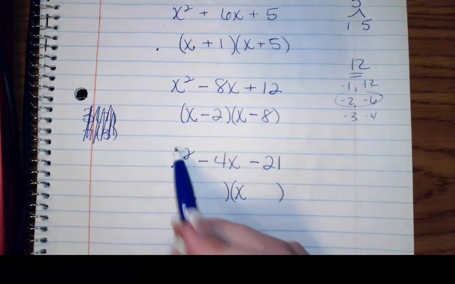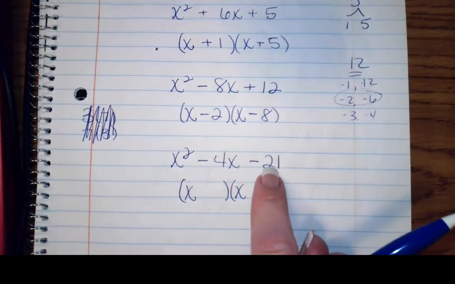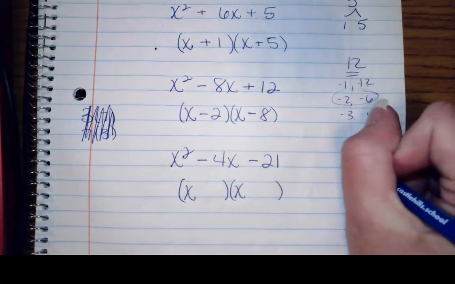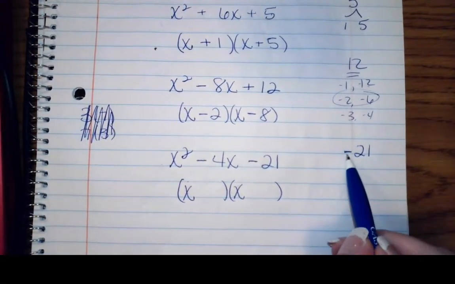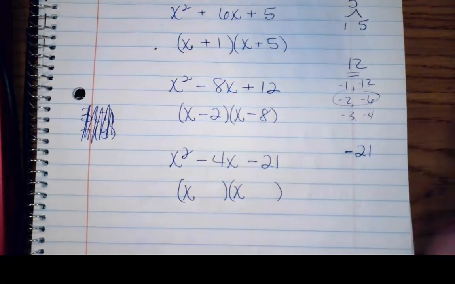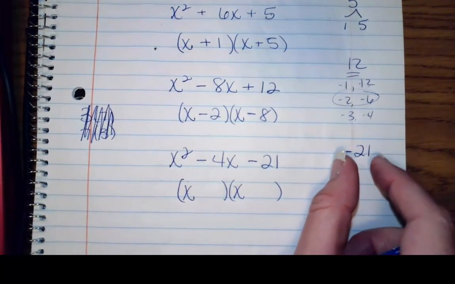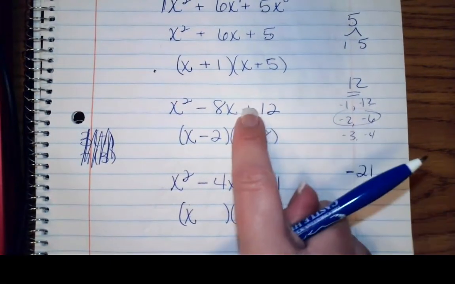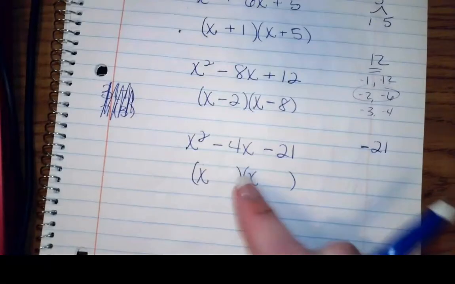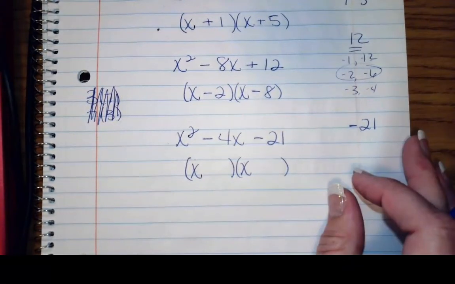Okay, square root of the first goes in the first spot. But now I need two numbers that multiply to -21. Okay, so that opens up a whole other kettle of fish. If I'm going to multiply to a negative number, that means one number must be negative and one number must be positive. And so what I'm looking for in this case is when I subtract, I'm going to get this number. So up here, it's when I added them together. Up here, it's when I added them together. But since I'm asking for a negative number, it's going to be actually the difference between the two.